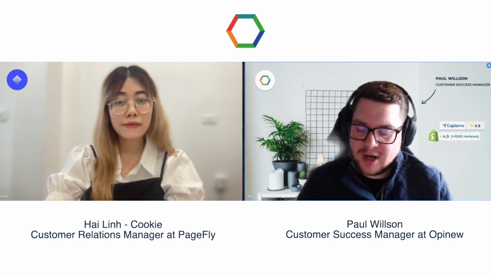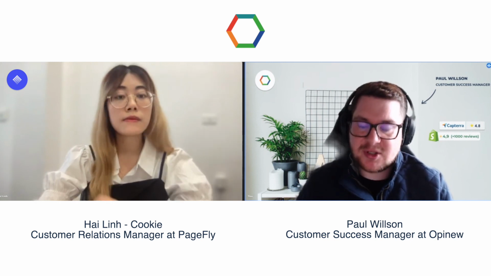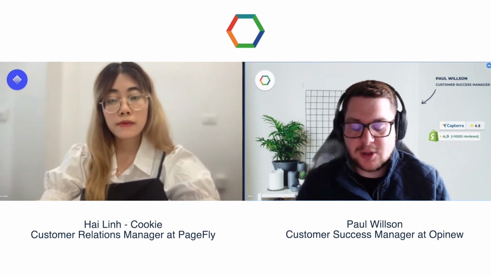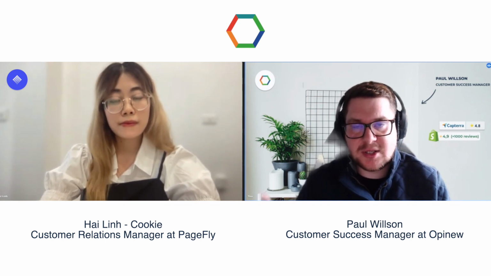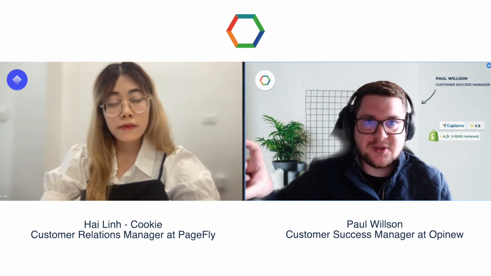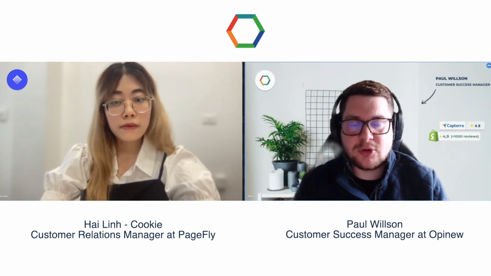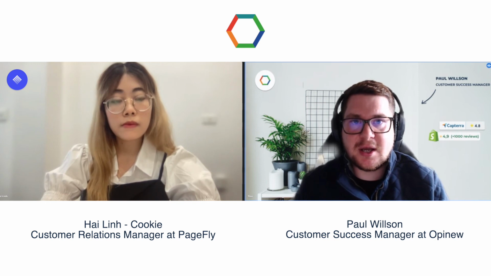The other one I would recommend isn't specific to the product page, but it will potentially be included on the product page, which is a floating widget that sticks to the side of the page as you scroll up and down. I like this because it's not intrusive to the customer experience and to their buying journey.